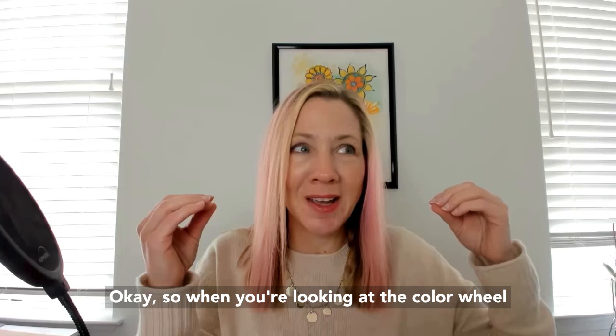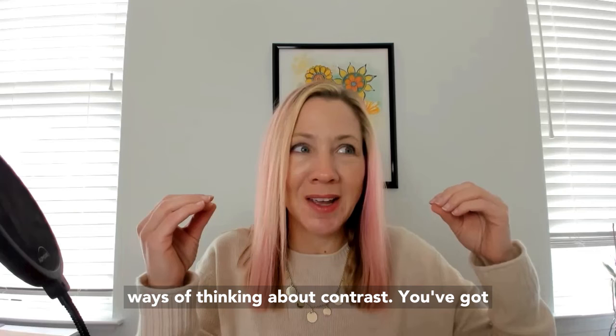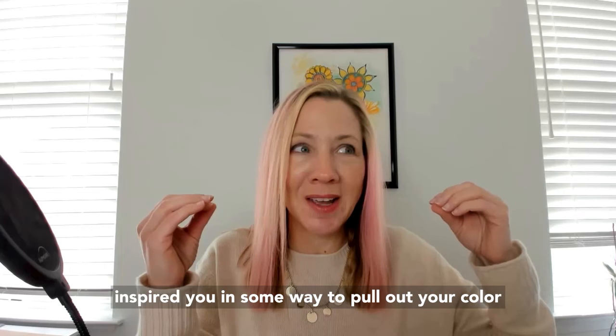So when you're looking at the color wheel and you're looking at an item that you're going to wear, what other color on that color wheel can you place with it to create some energy? Or what colors might you avoid because you don't want to create that energy? So those are all food for thought. Those are 3 different ways of thinking about contrast. You've got your values, you've got your chroma, and you have your color combinations. So I hope that this inspired you in some way to pull out your color fan and your color wheel and start to play around with different color combinations.